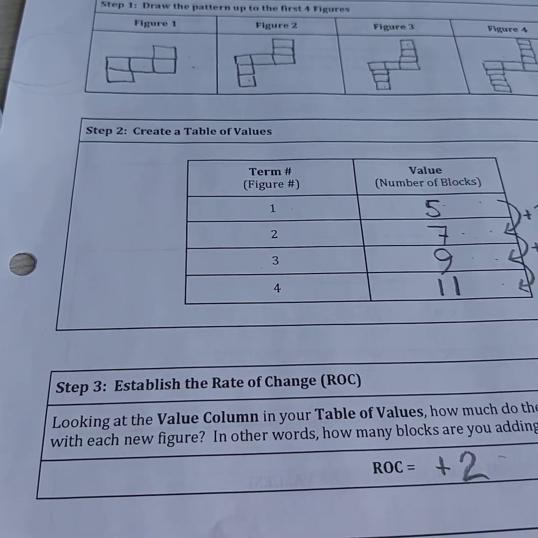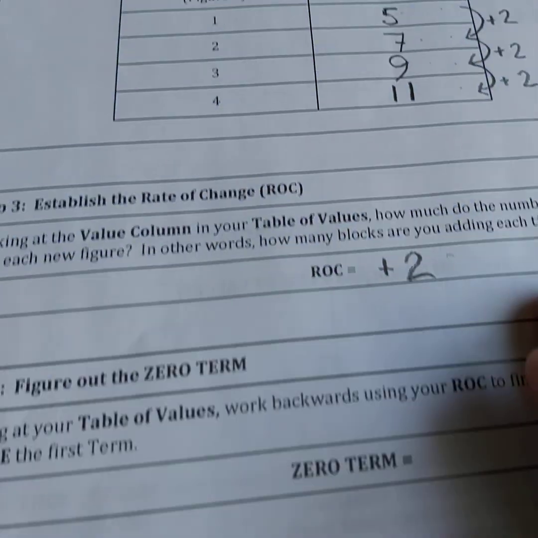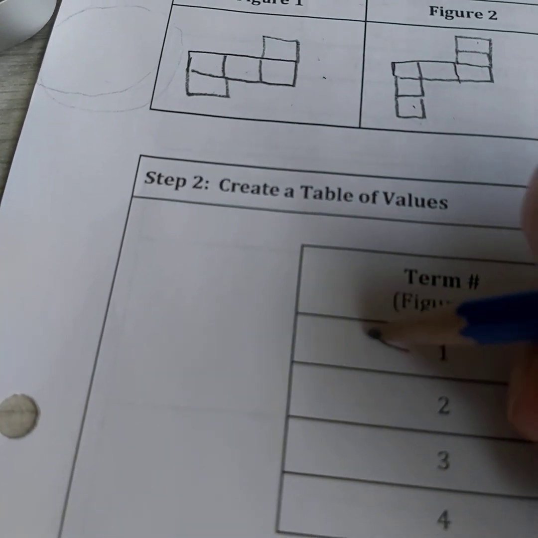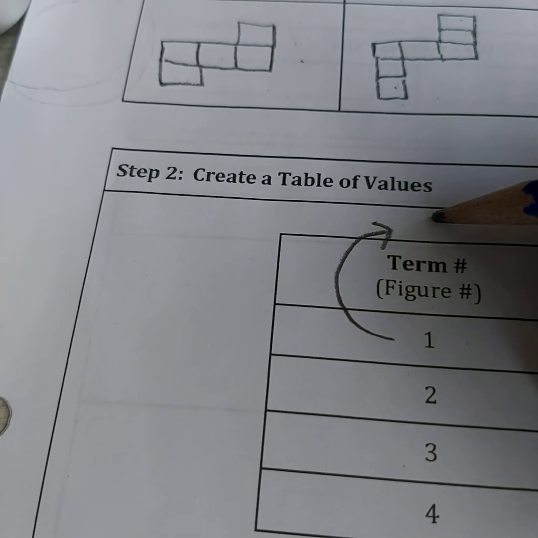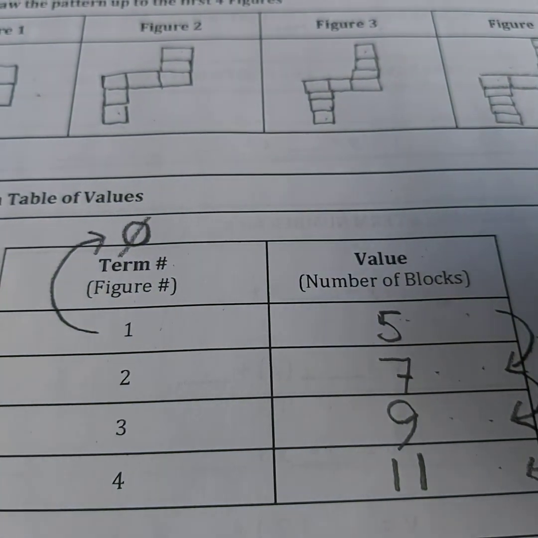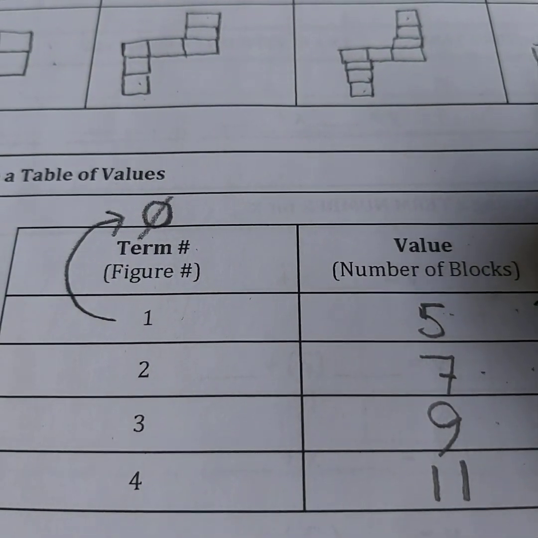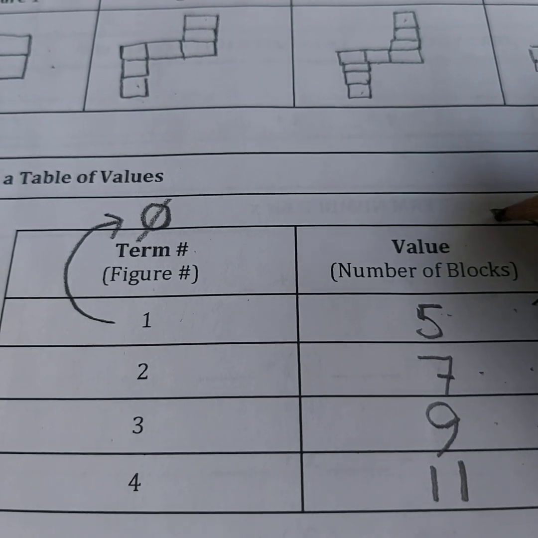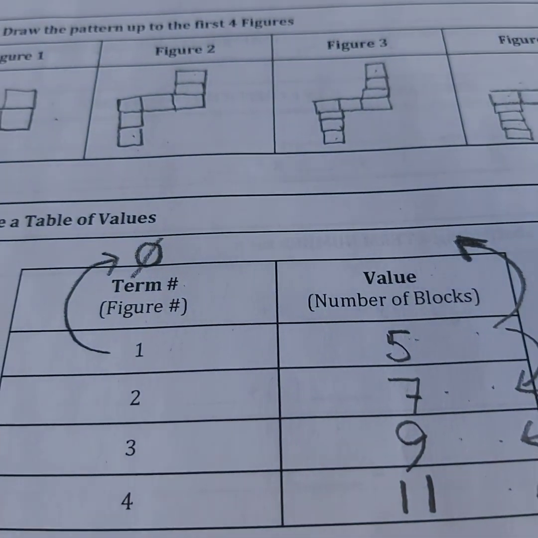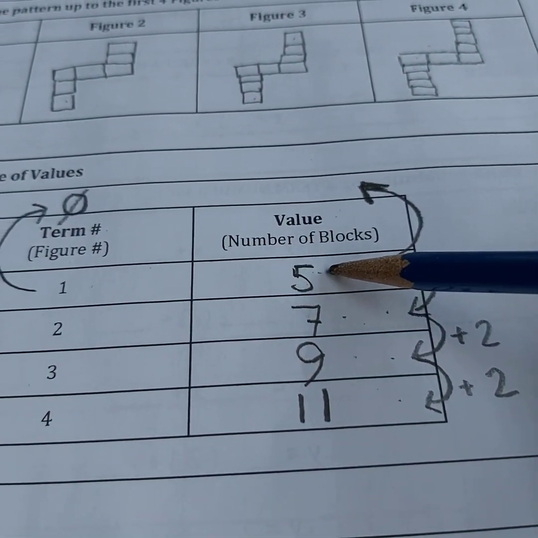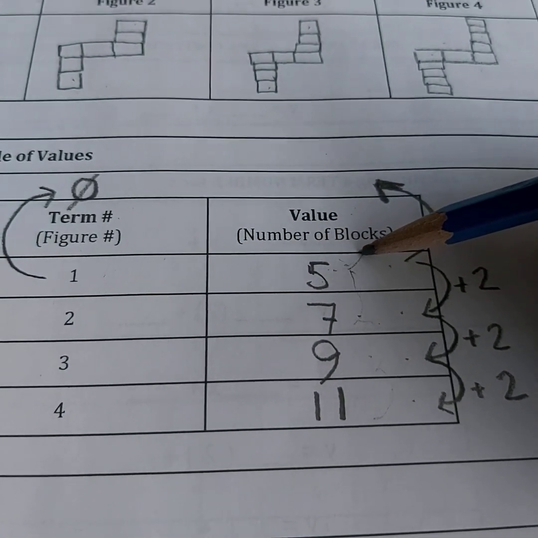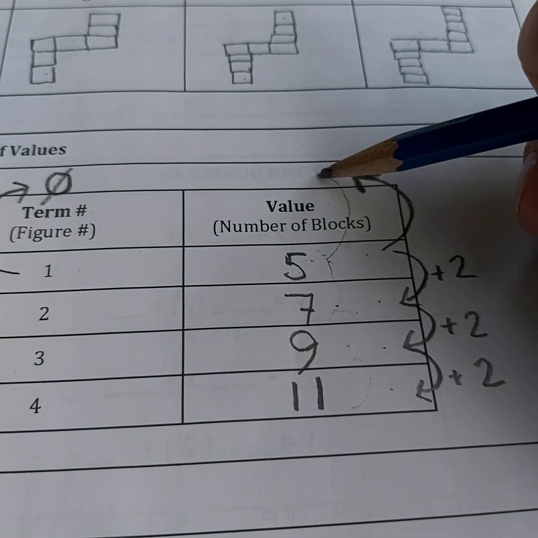Okay, so again, there's a way to figure that out using the table of values. What we're going to do here is work backwards and establish our zero term. On the value column, we're going to now work backwards. If the rate of change is going up by 2 each time, from 5 to 7 to 9 to 11, if we worked backwards, well, we wouldn't be adding 2, we would be subtracting 2.